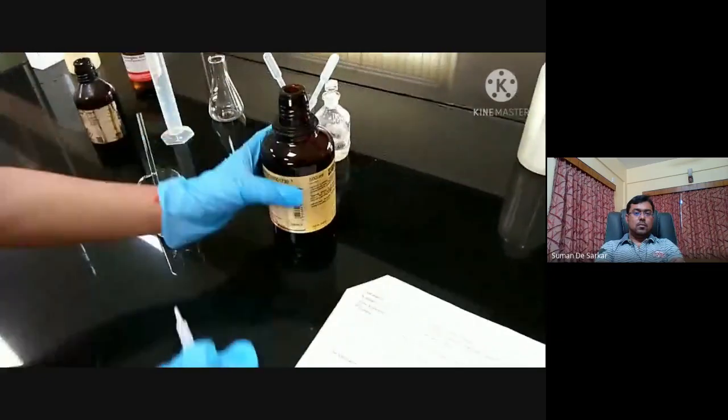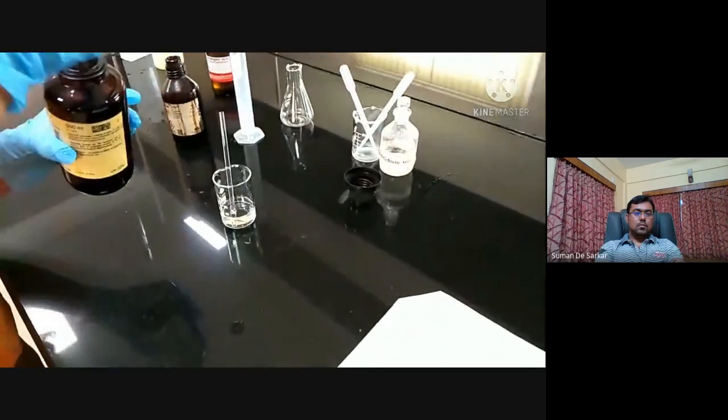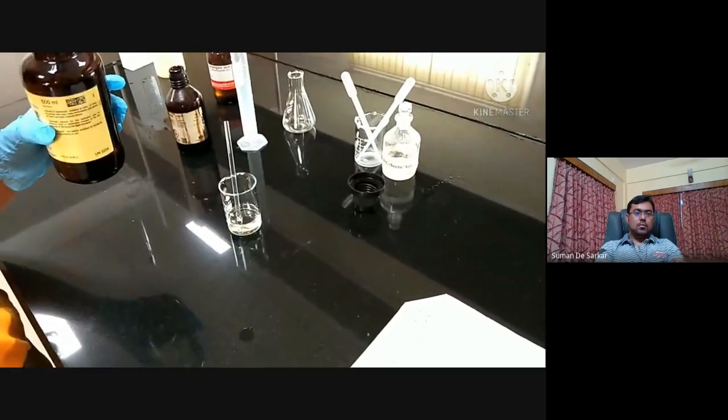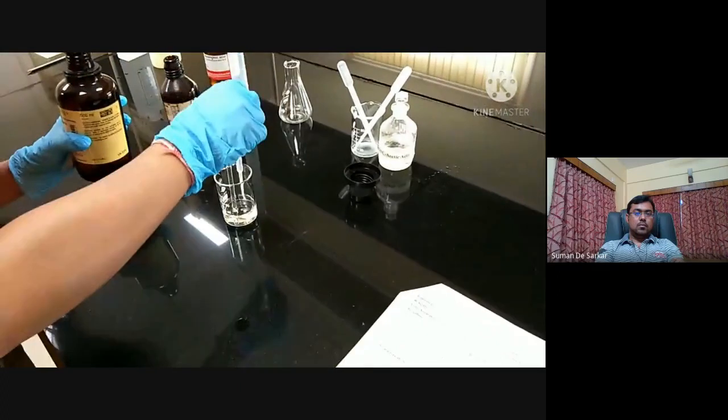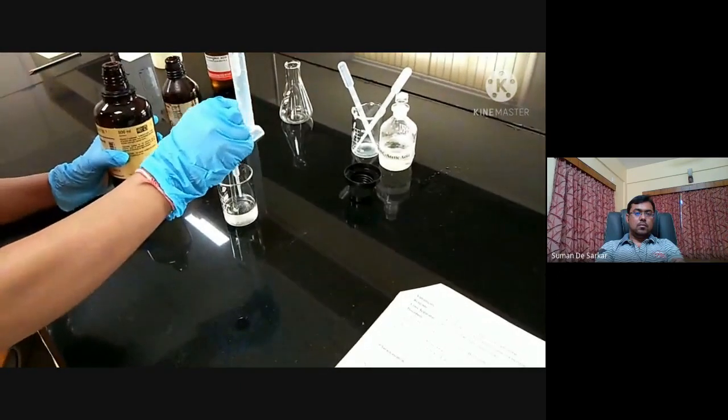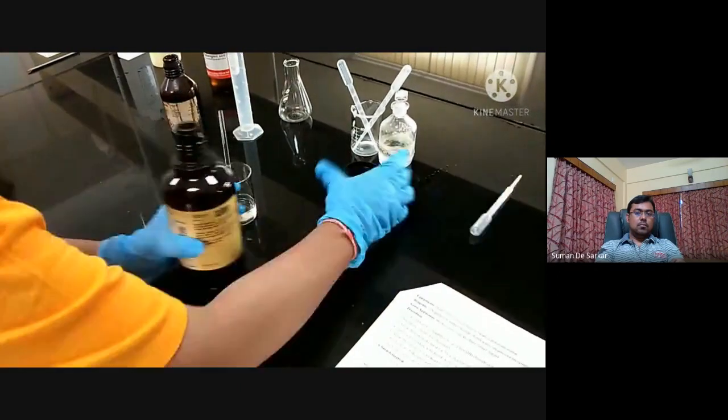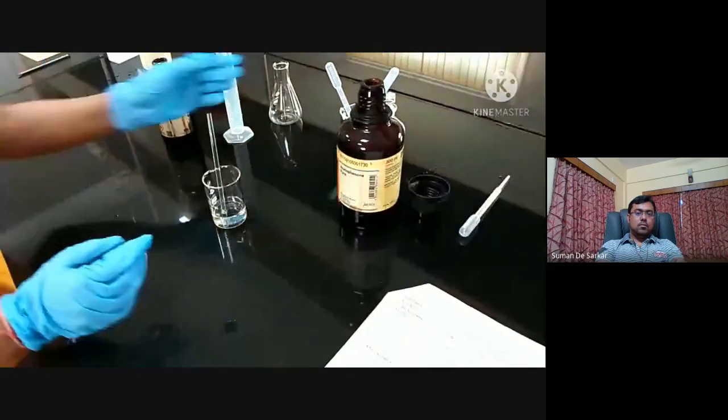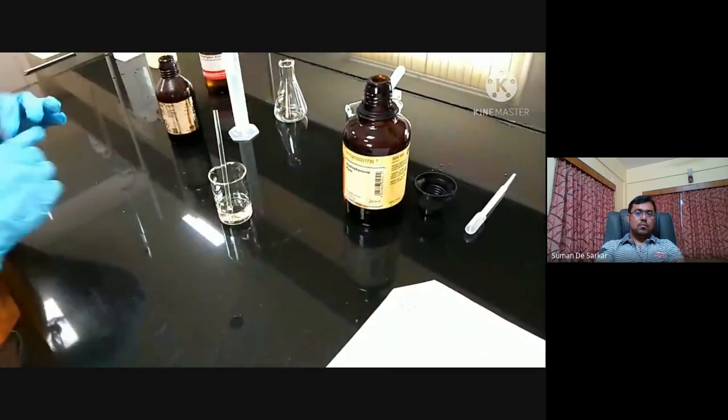Now we are going to add the acetophenone to the ethanol. Required amount is 1 gram. Both are liquid, so it dissolved easily. Now we have the solution of acetophenone in ethanol.